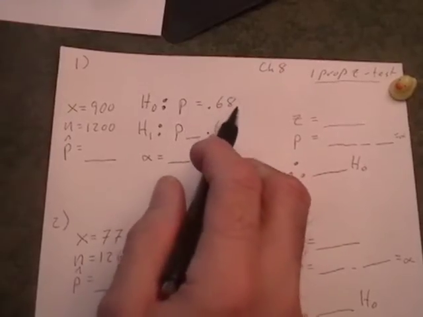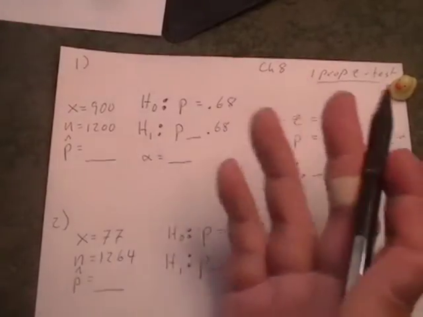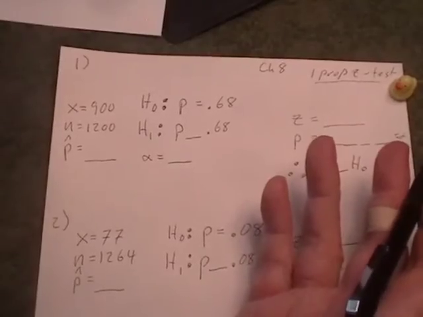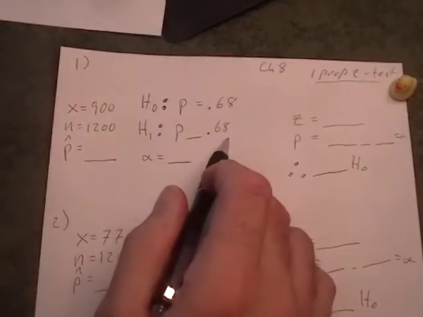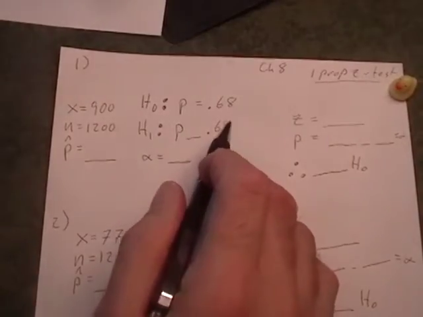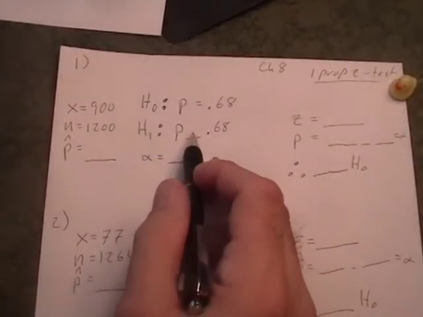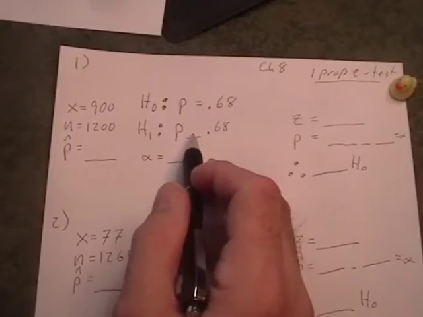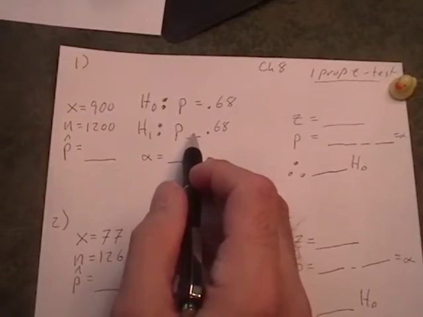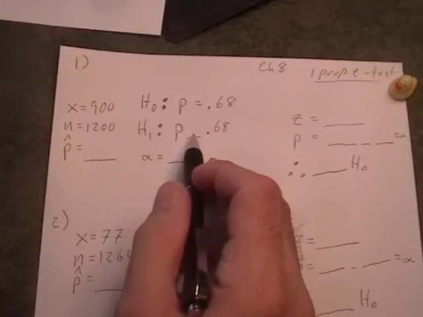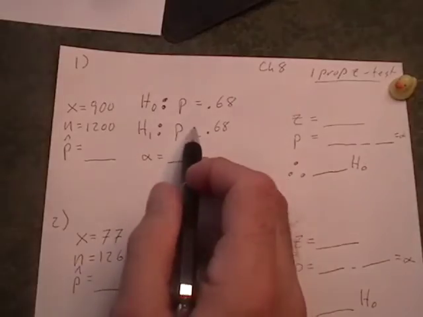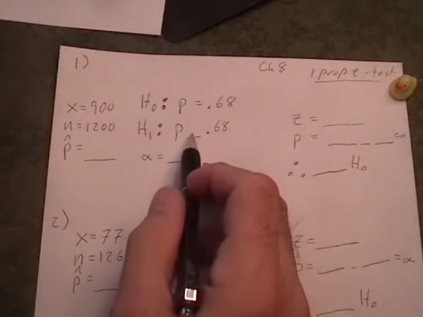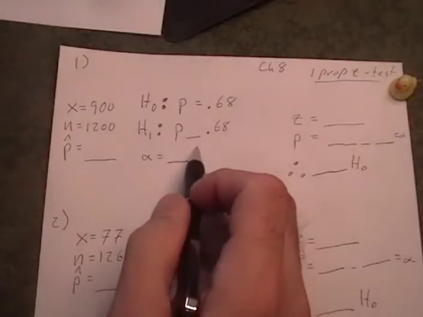Somewhere you are going to be asked to test the claim, and you are going to be given some keyword. The keyword is going to be important because that's going to specify which of 3 possible inequalities are going to go here. It might be that you're told that you believe that the proportion is greater than 0.68, so put a greater sign here, or less than 0.68.